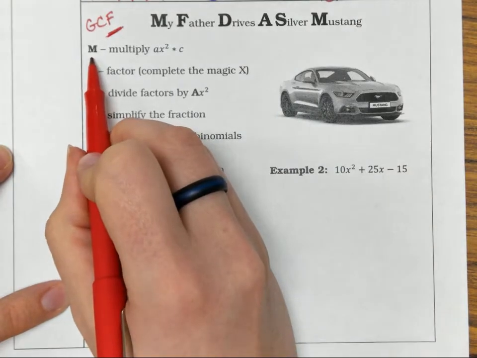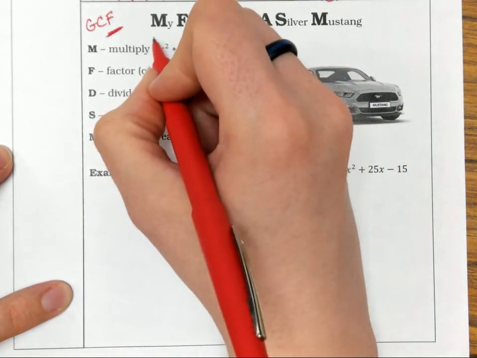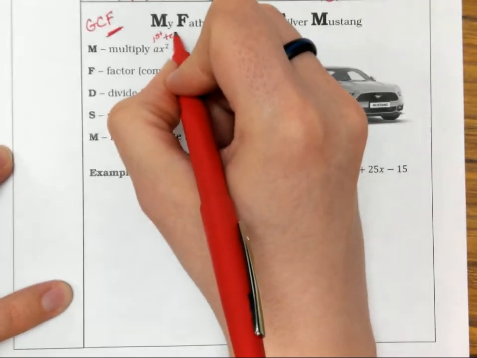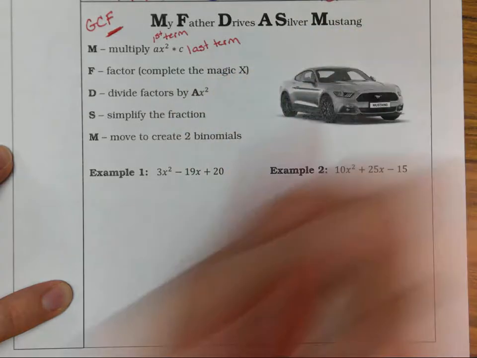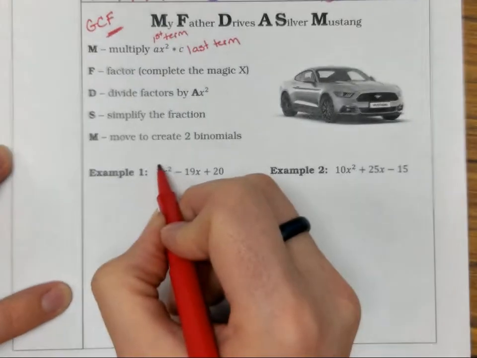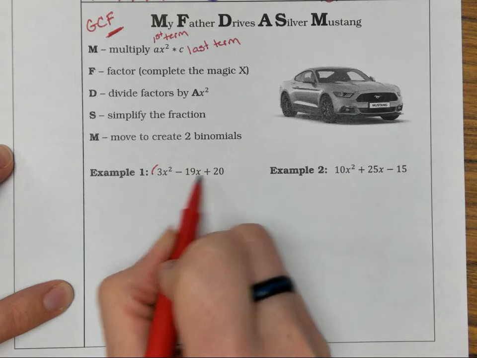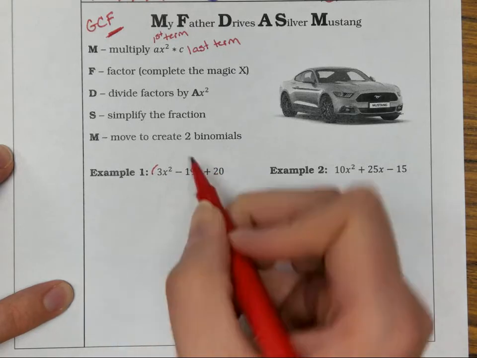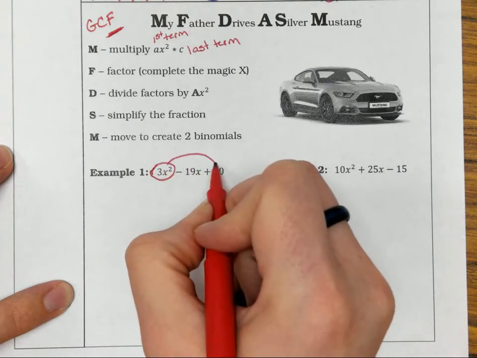So the steps are, the M stands for multiply. We're multiplying the first term by the last term. Okay, so that is here. 3 does not go into 19 or 21, so there's no greatest common factor here. So first term times the last term.